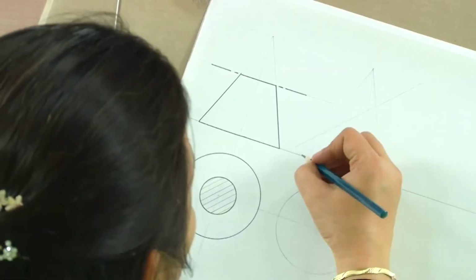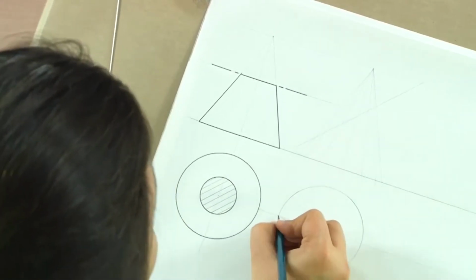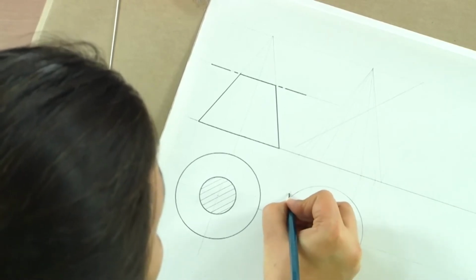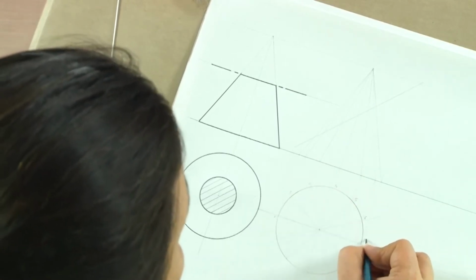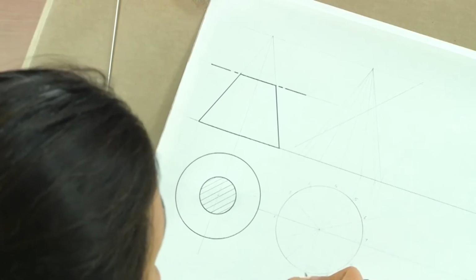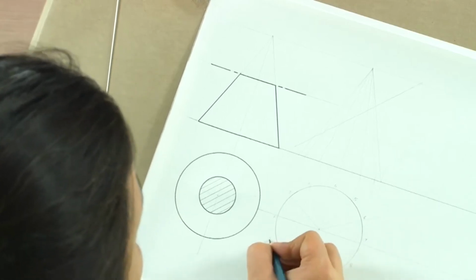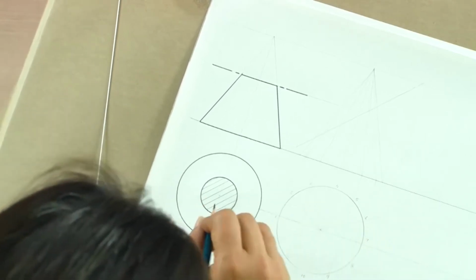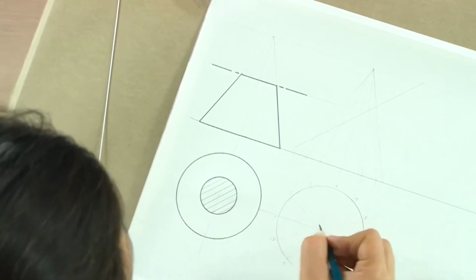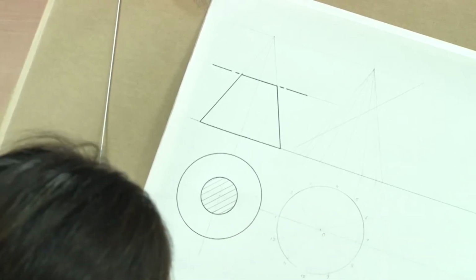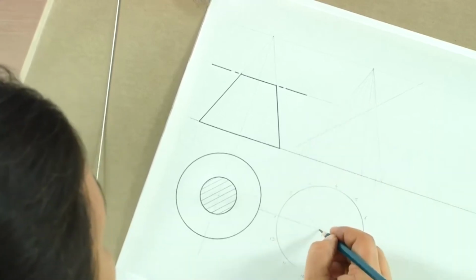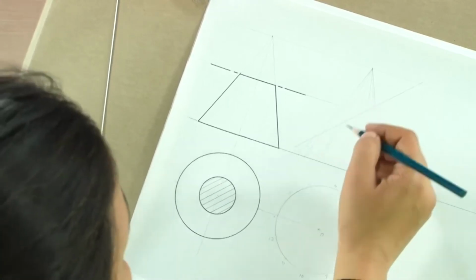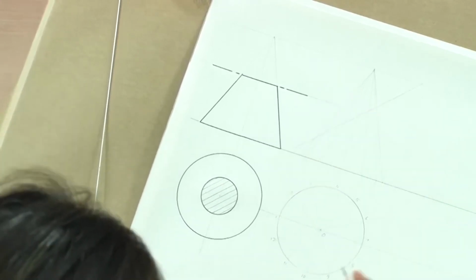I will just number these, so it is easier for us to locate the points. We have again divided the entire circle into 12 parts, and this is the apex O, so wherever the generator joining the apex and one of the points is cut is the point which we will get.